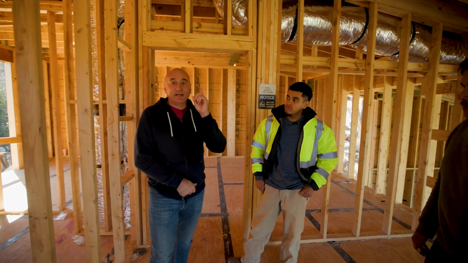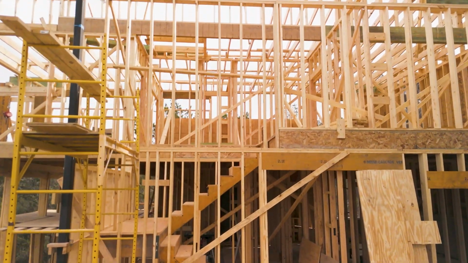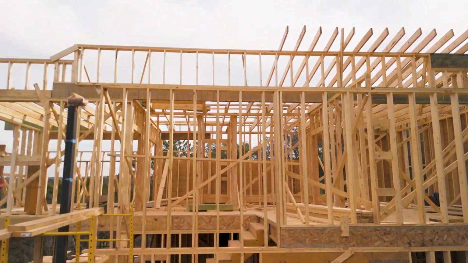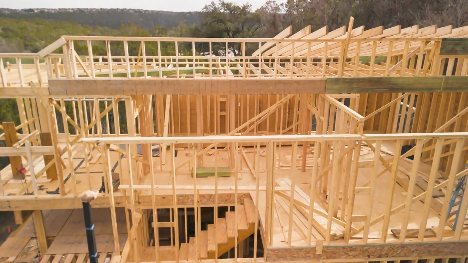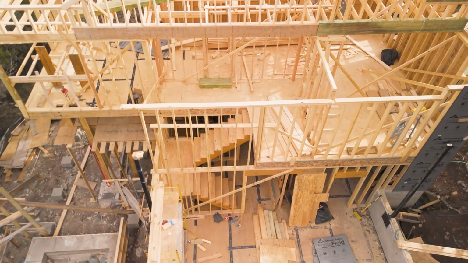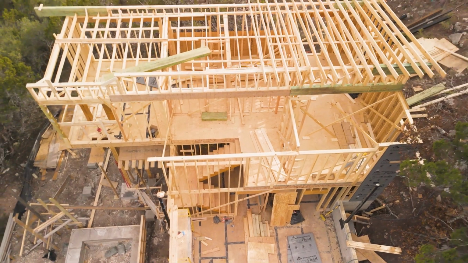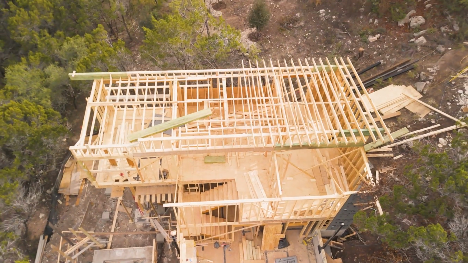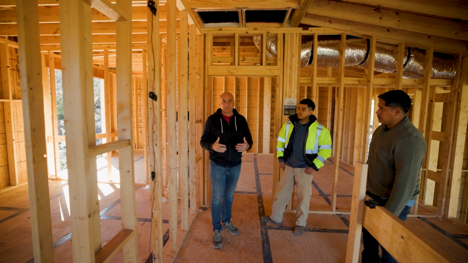This is the best stage to define the position of returns and supplies, because it's framed. You can see all the studs, all the rafters, all the beams that you have in the house, and you can install in the right place for better future use of the supplies. It's important.